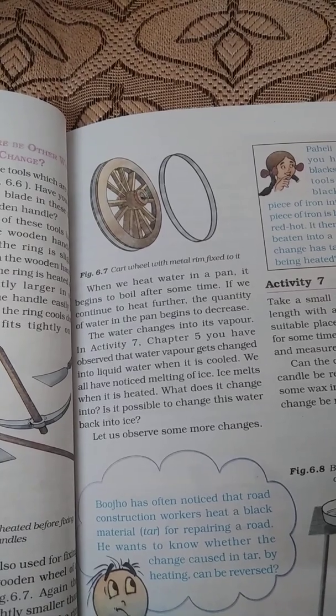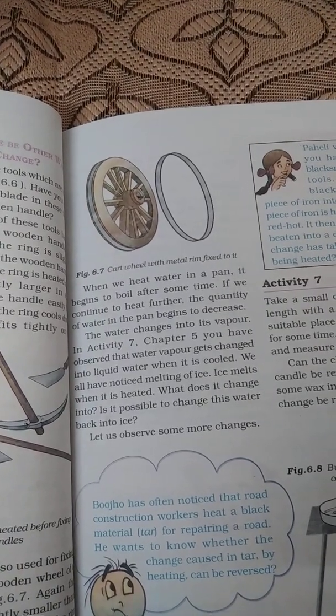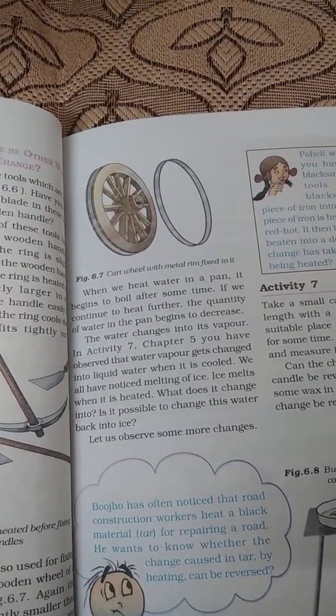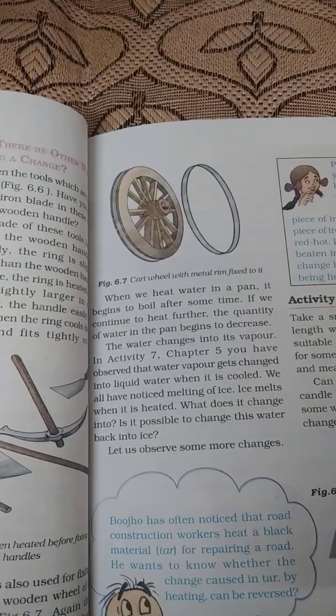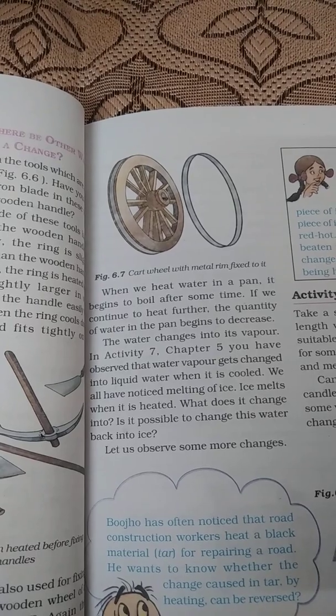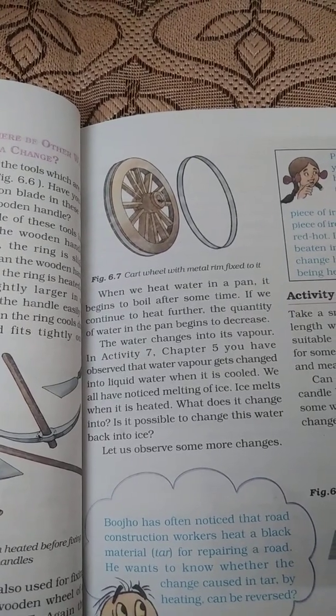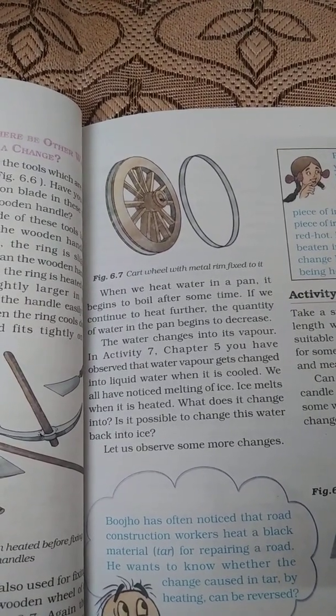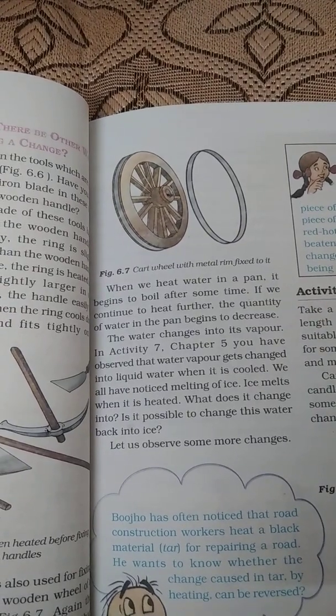If we freeze the water we get ice, and if we melt the ice we get water. So this change is reversible. Is it possible to change this water into ice back? Yes.